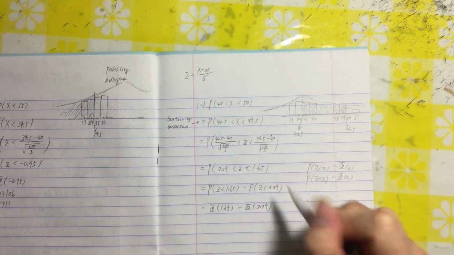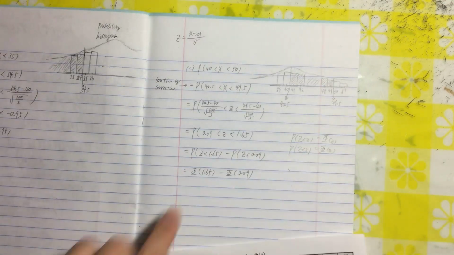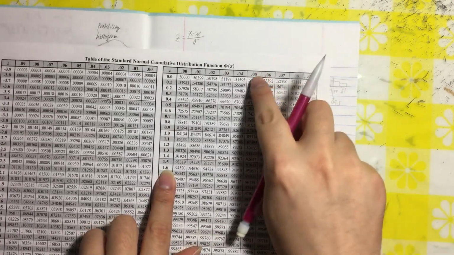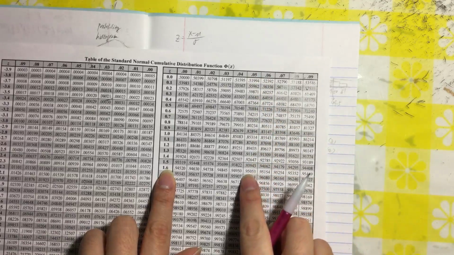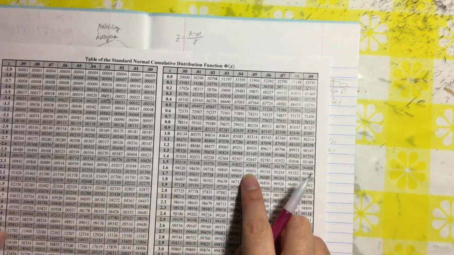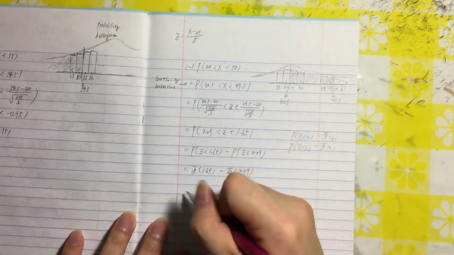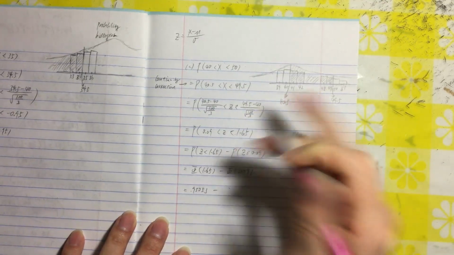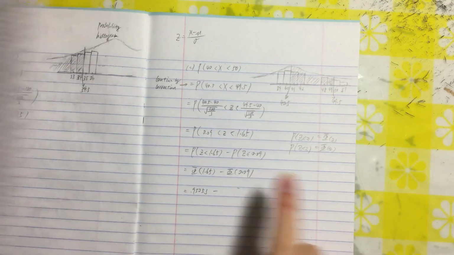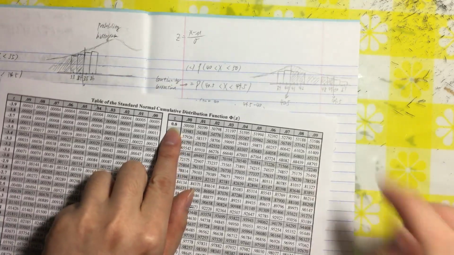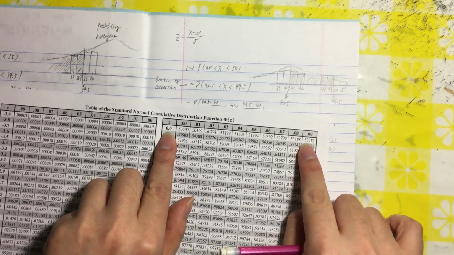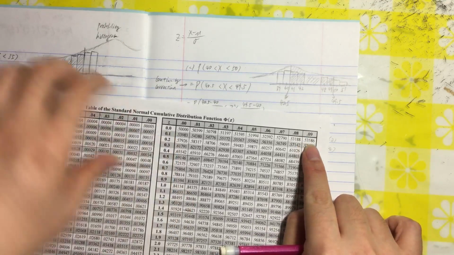Then we use the table of the standard normal CDF. For phi of 1.65, 1.6 is here, and the value is 0.95053. For phi of 0.09, in the table, 0.0 is here, 9 is here. I get 0.53586.